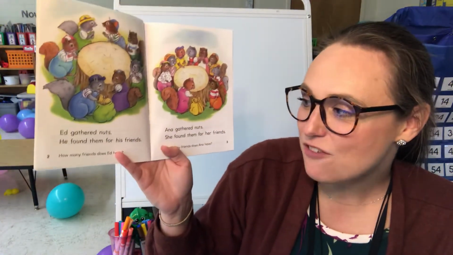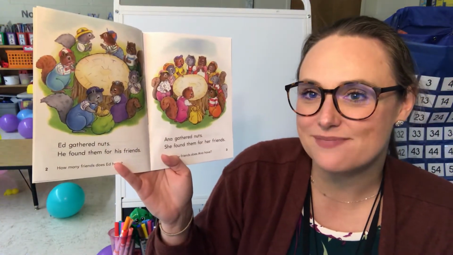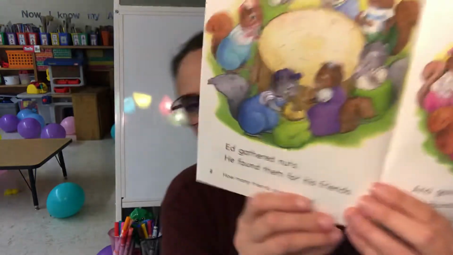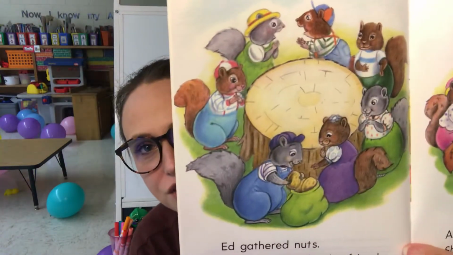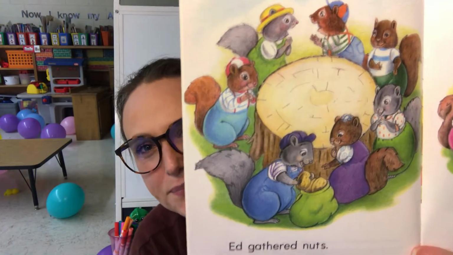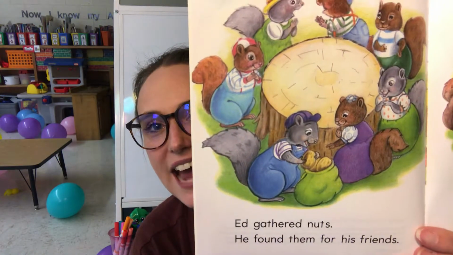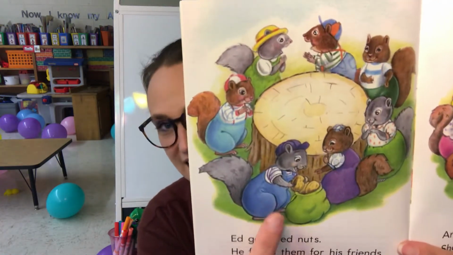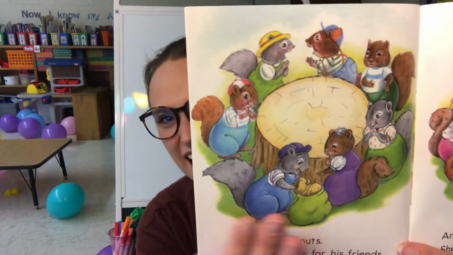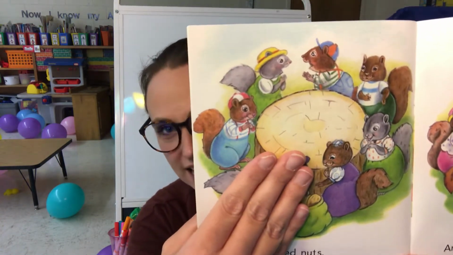Ed gathered nuts. He found them for his friends. Let's take a closer look at this page. Do you see it? How many friends does Ed have? This is Ed. You can't count Ed, okay?